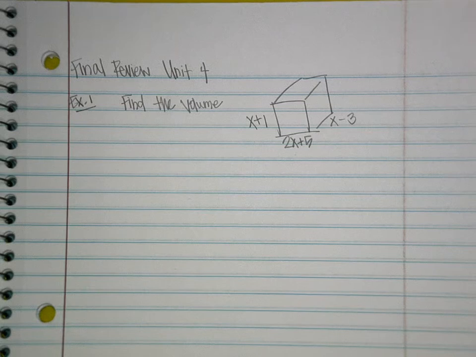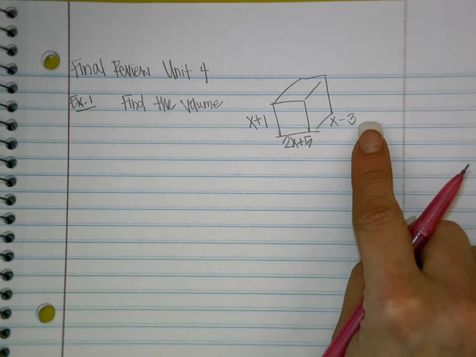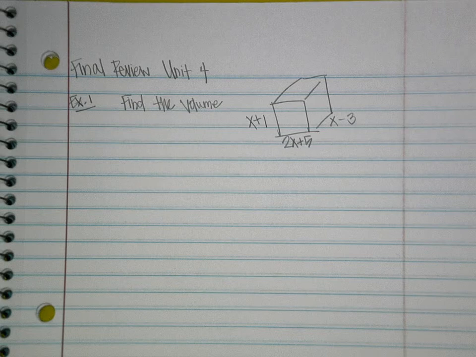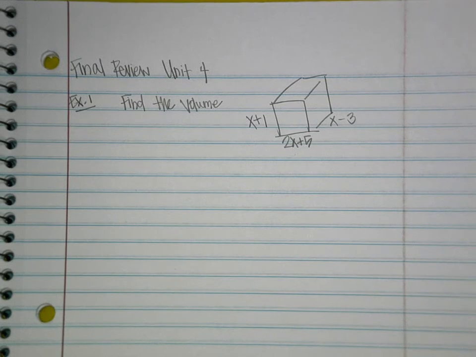Now, if this was a real-life situation, what would you say this cube is missing? Anyone have any idea? What's missing from the way I wrote this? What should it technically have? If you're finding the volume of something, it's real, right? How do we measure things? Length times width times height, okay? But it's missing a unit of measurement. Technically, there should be inches or units, something like that, okay? This technically is not even written right because there's no unit of measurement, but I think you'll be okay.